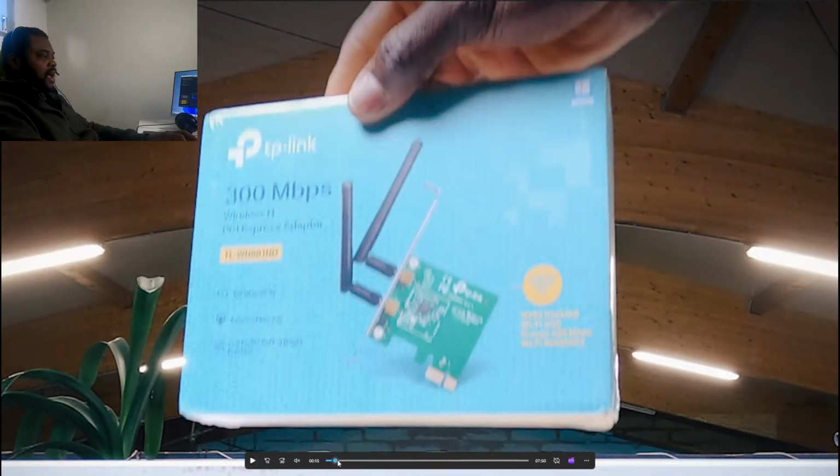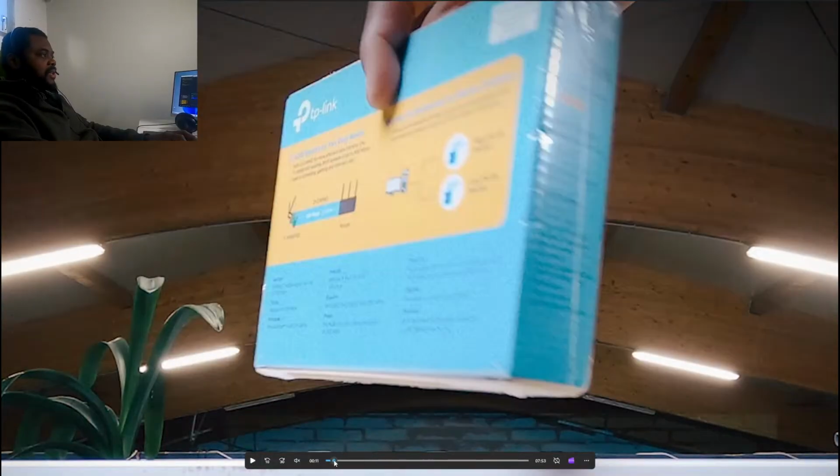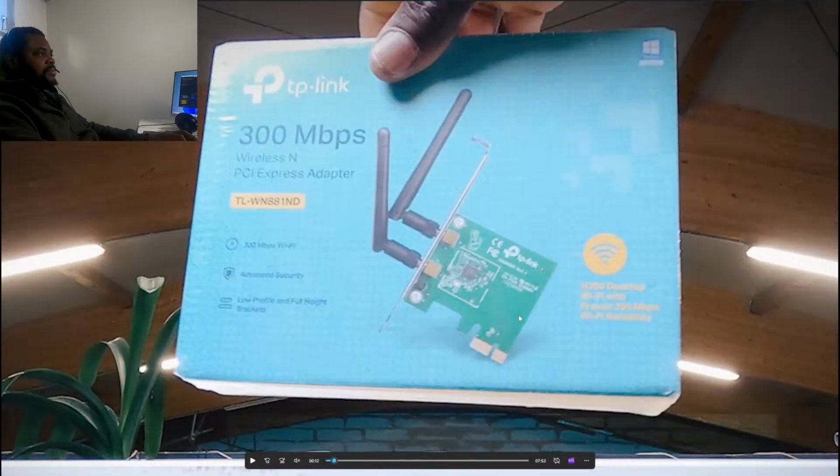Right here, I have a TP-Link 300 Mbps wireless LAN adapter. You see, this is not a particularly expensive product. If you go onto Amazon, you should be able to see this for cheap, but I wouldn't know how it looks right now because lately we've been having serious problems getting IT hardware. RAM sticks have been difficult to get. SSDs, whether SATA or NVMe, have been difficult to get.